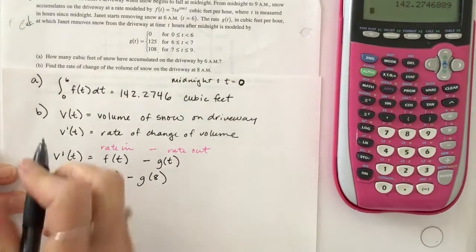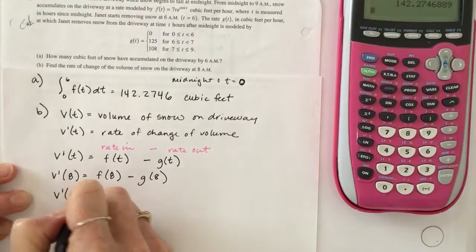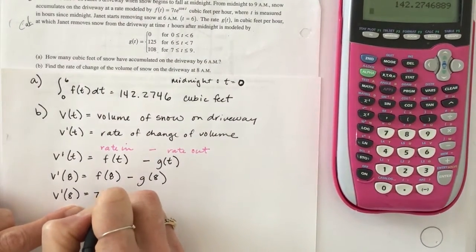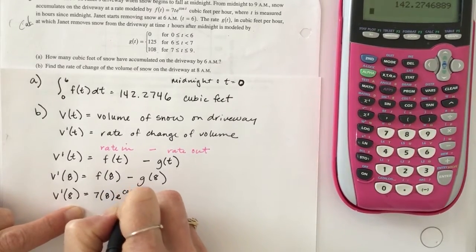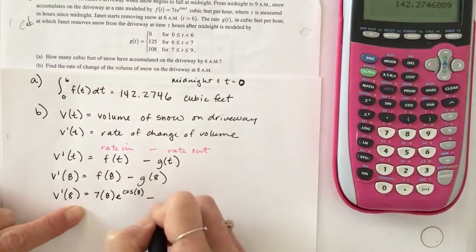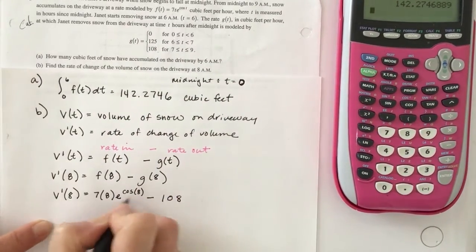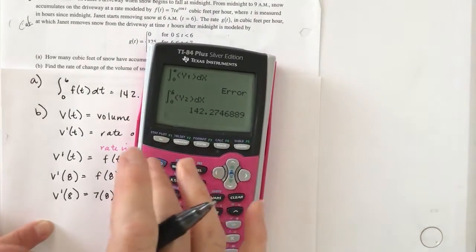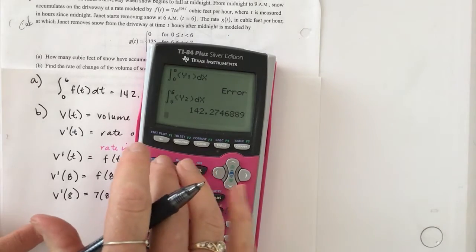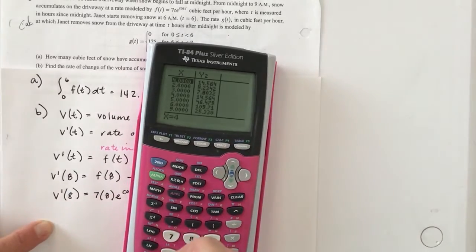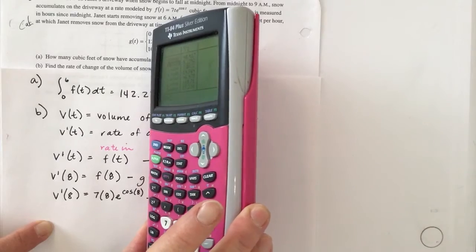Can you guys see that? Yep. Okay, so V prime of 8 is equal to F of 8, which is 7 times 8 times e to the cosine of 8, minus, now G of 8 is 108. That's a constant. We can figure this out with our calculator. Remember, we plugged it in. I thought I was plugging it into Y1, but I plugged it into Y2. And now I can just go to the table, and I want 8. So that gives me 48.417.